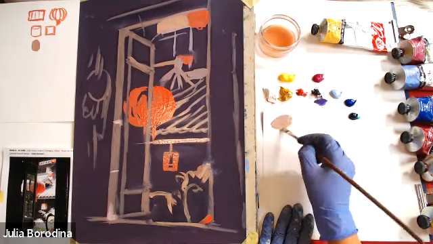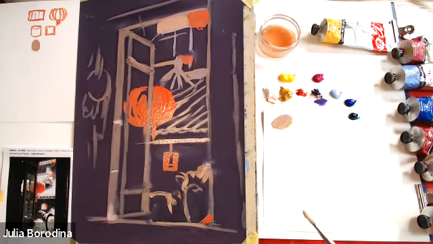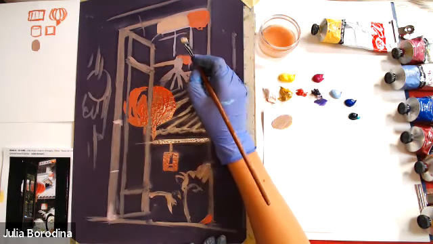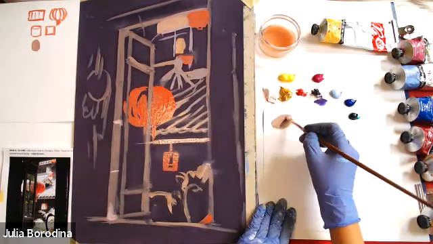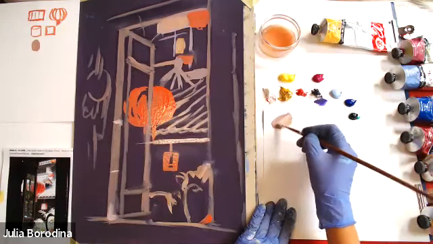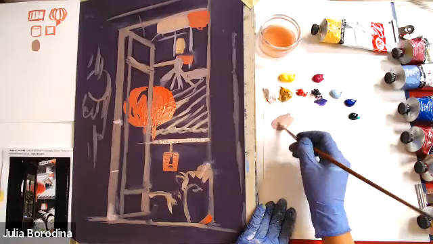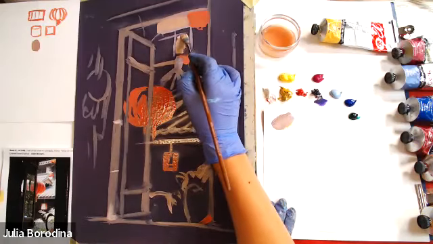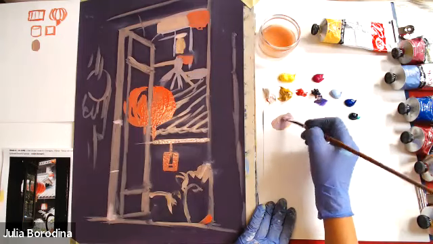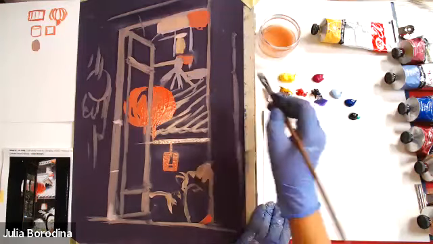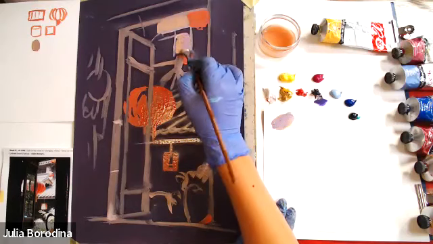Just open up my paint. So it's not runny, it's quite full body paint. I have another one, maybe a dab more of violet, so it's not too yellow. Okay.